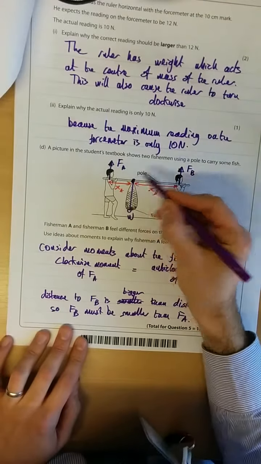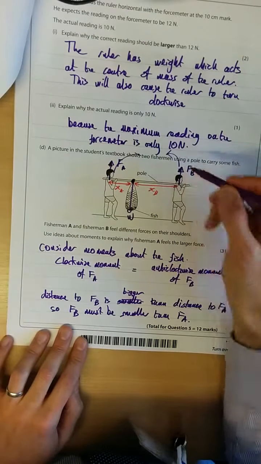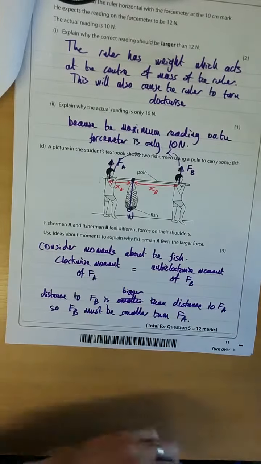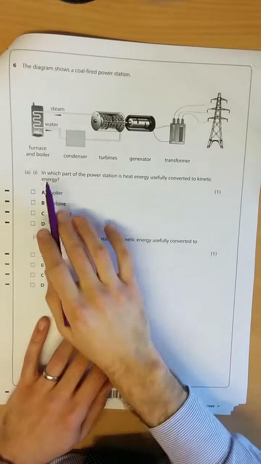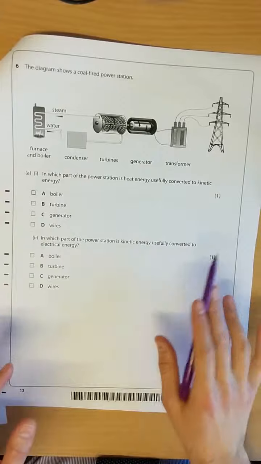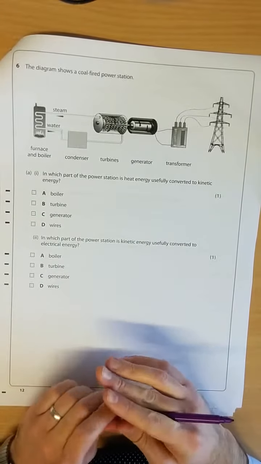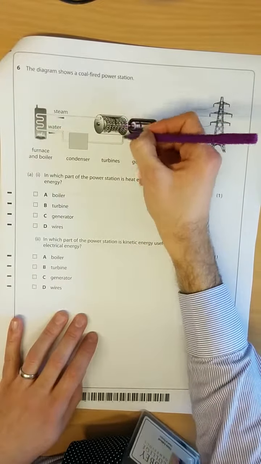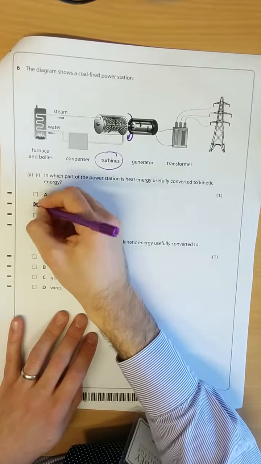You consider the moments about this point. This force will turn it that way. This force will turn it that way about the fish. Okay, so a question about power stations. Which part of the power station is heat usefully converted to kinetic energy? So where does the heat get changed into kinetic energy? Well, we've got steam coming along here, and then that steam is used to make this rotate inside the turbine.